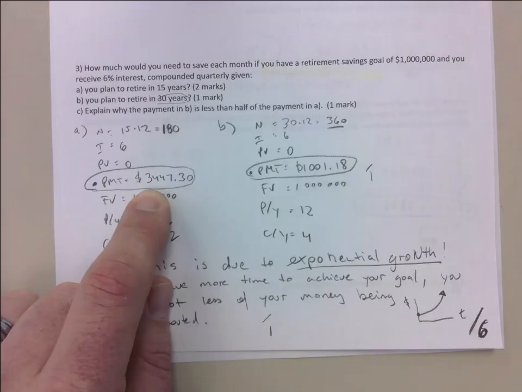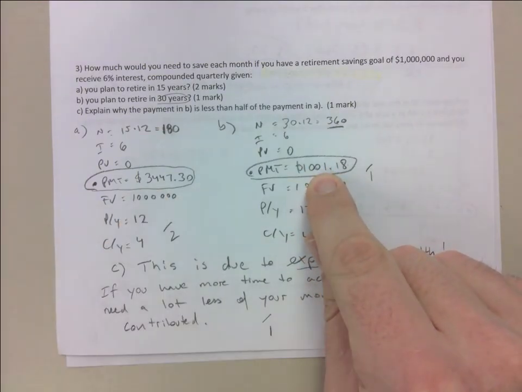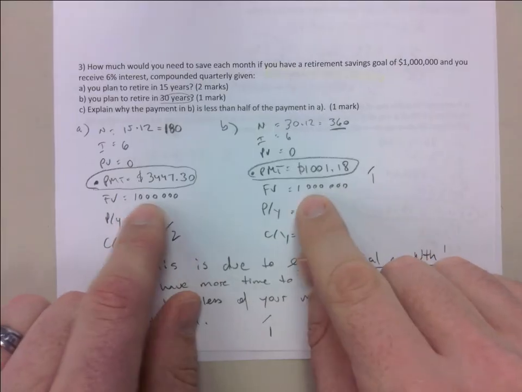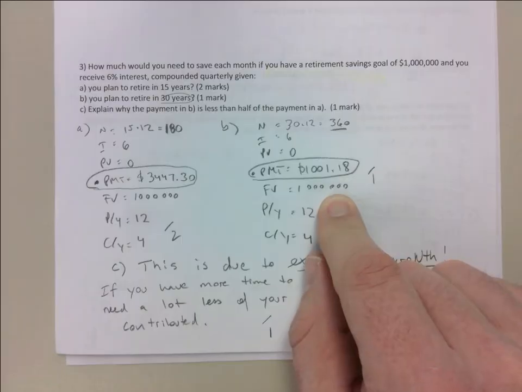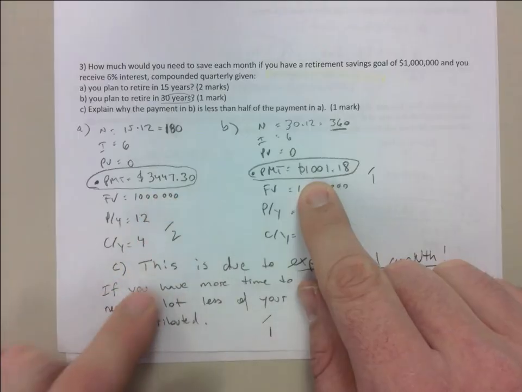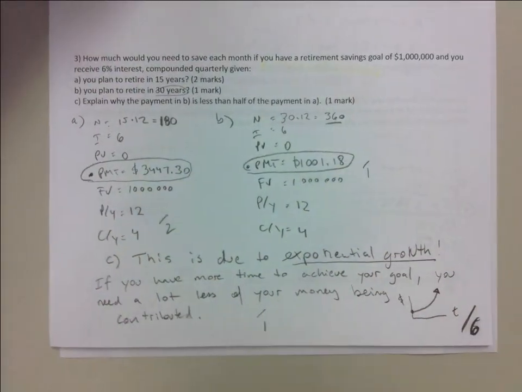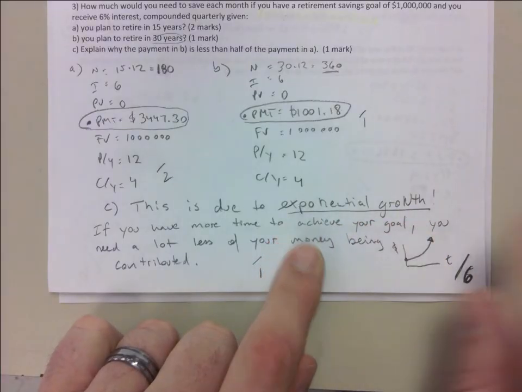That's actually, time is your friend. When you're young, if you invest, you have to put in less money of your own to achieve the same goal somebody else would have 15 years, 20 years from now. This is a fact, right? Why is that? It's due to the exponential growth.